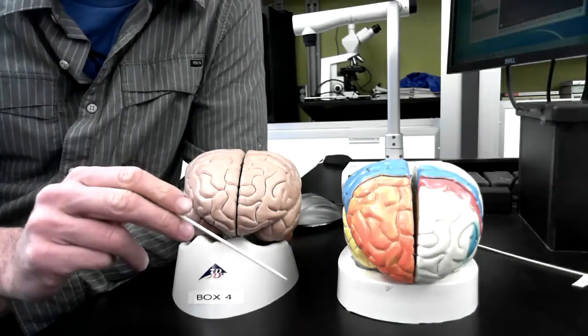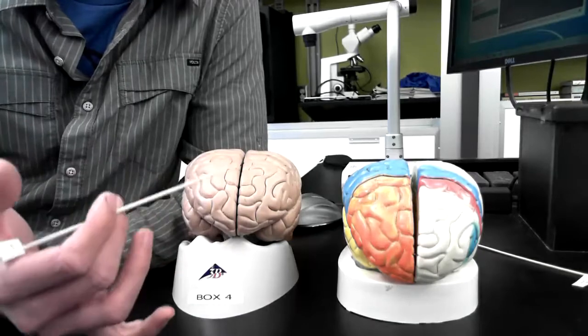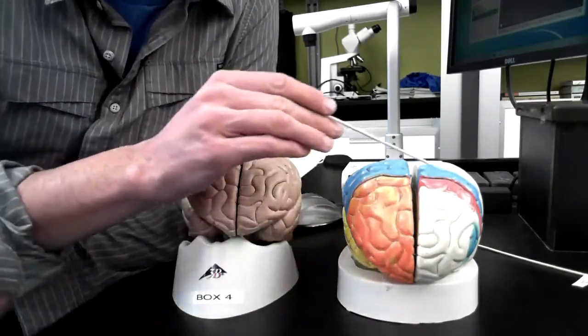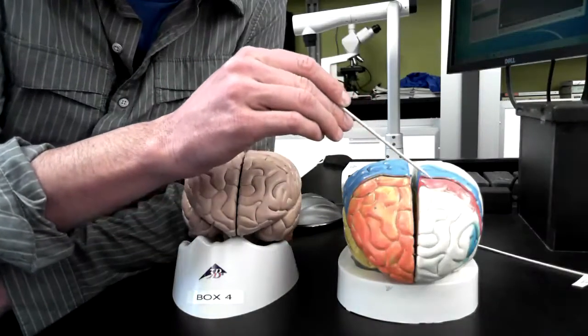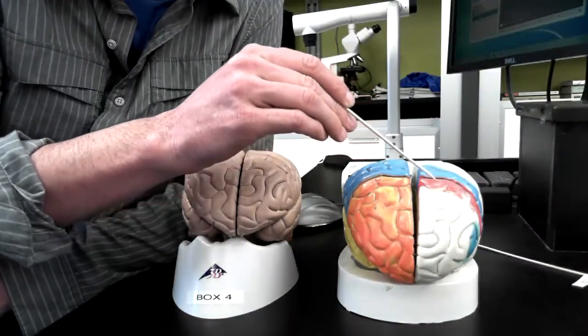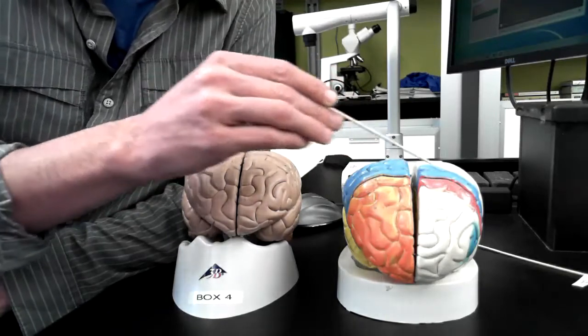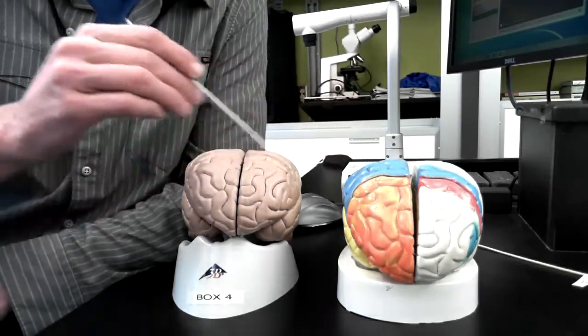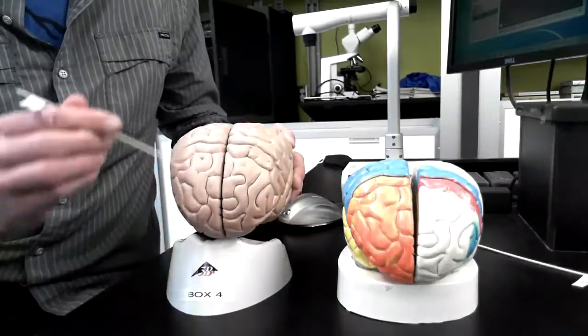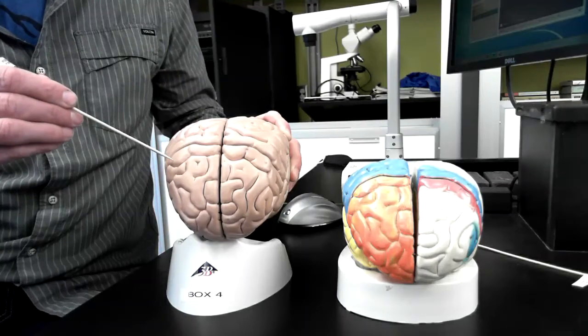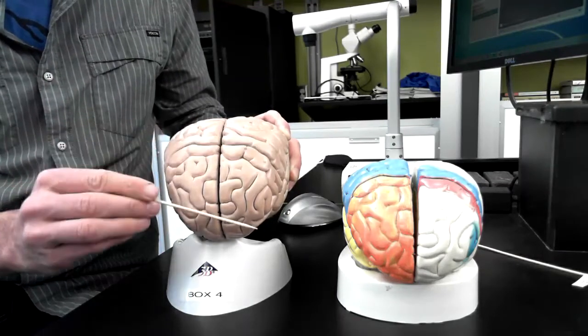So skeletal muscle commands are going to originate out of this frontal lobe. And in fact, there's this little band of tissue right there called the primary motor cortex that's going to be specifically where these skeletal muscle commands originate from. So this would be the primary motor cortex on this model here. Again, still within the frontal lobe.